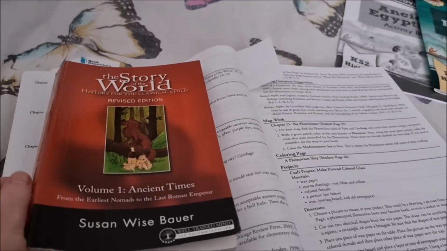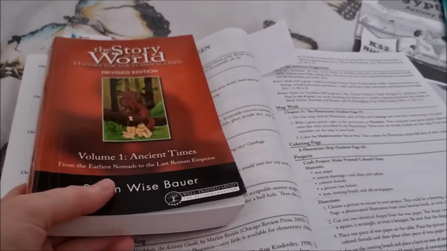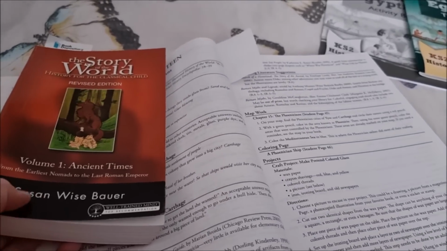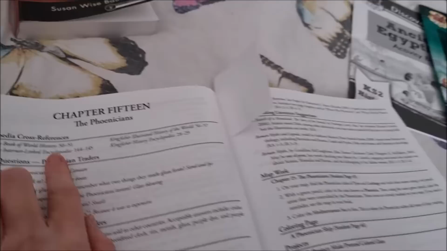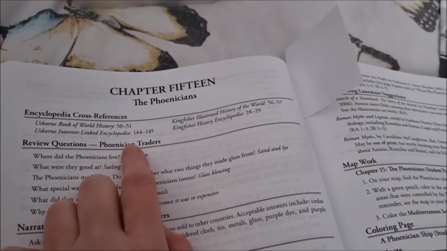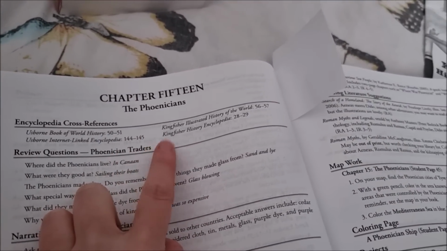And how we use it, we'll read the chapter or listen to the audiobook. Mostly we listen to the audiobook, to be honest, because I do have it for this one. And I think he's actually an interesting narrator. I do actually like his style. Then we'll look at any corresponding cross-referencing that we need to do with the Osborne Book of History.